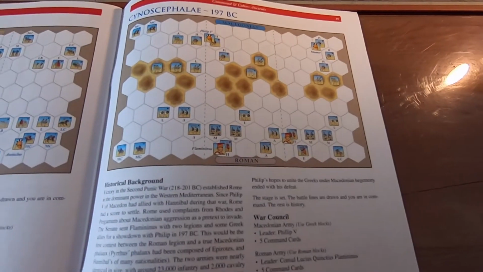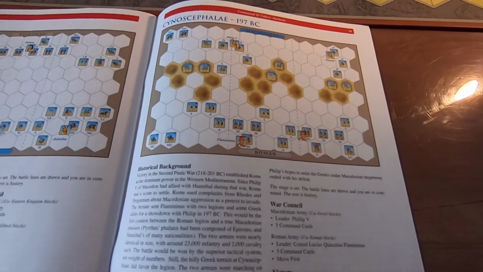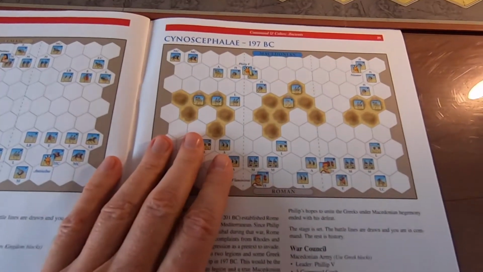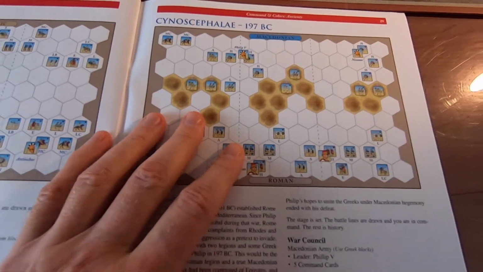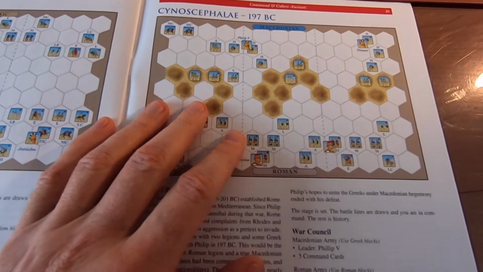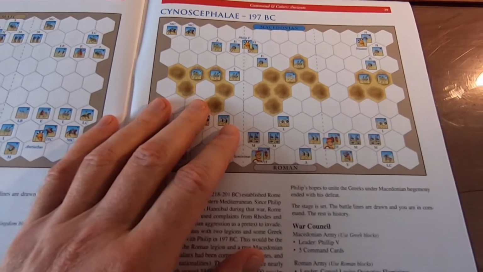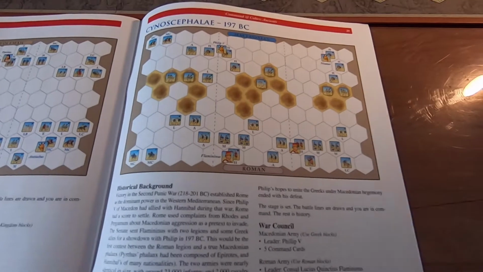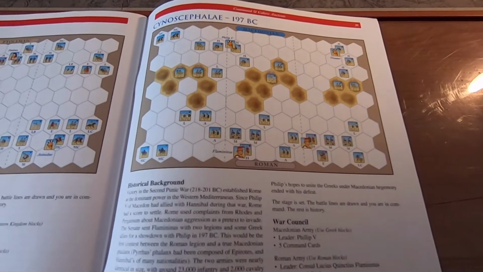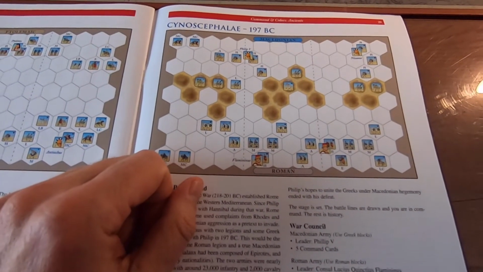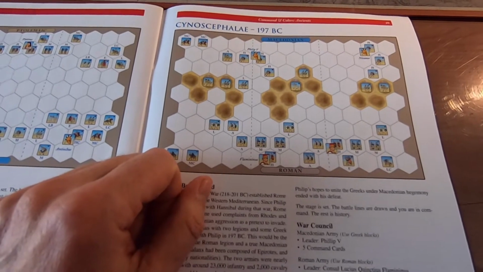This is the first battle of the 2nd century BC we are doing within our series, going through all the Commands and Conquers Ancients battles. There's been a few now, right? But yeah, so we have seen the end of the Punic War. We have seen a battle between two of the successor states.